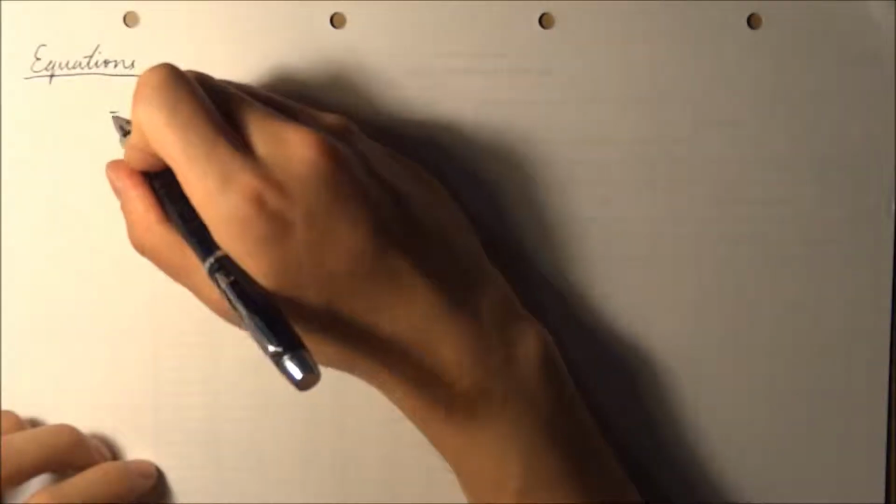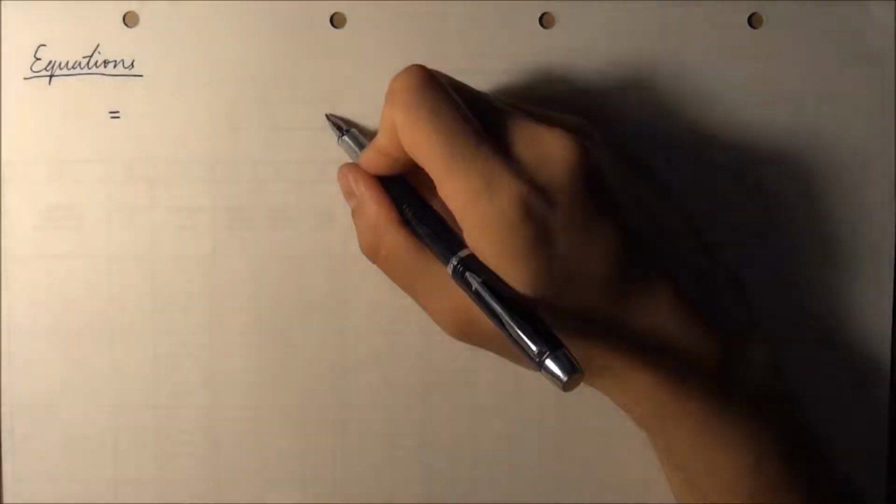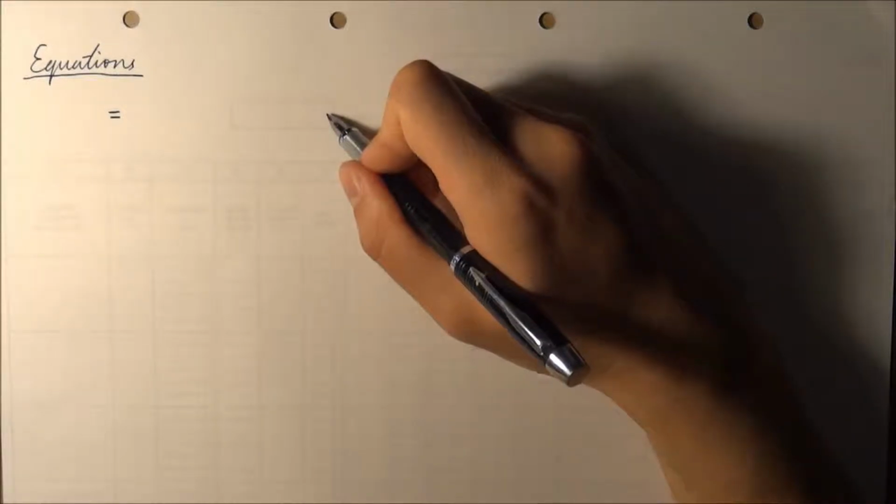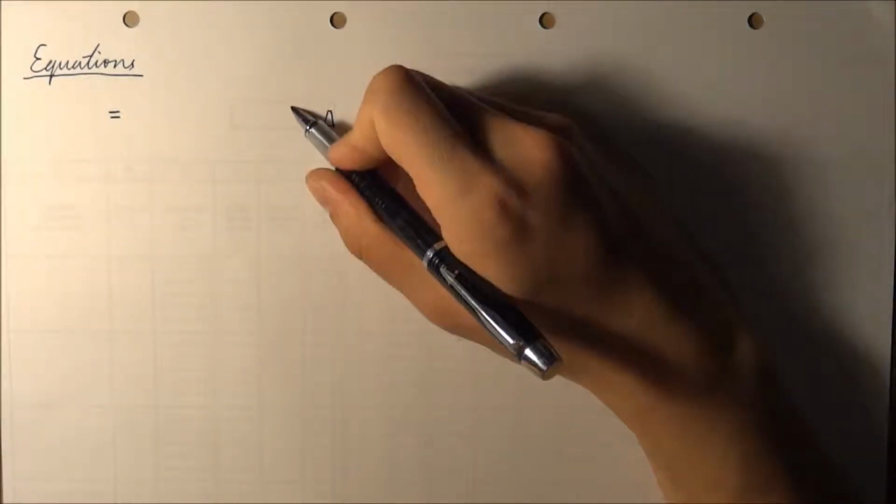Now that you're familiar with how to undo various operations, you should be ready to go on to equations. What equations mean is that you will have an equal sign. It's best to envision it as a set of balancing scales.